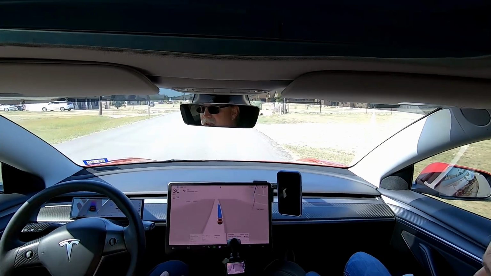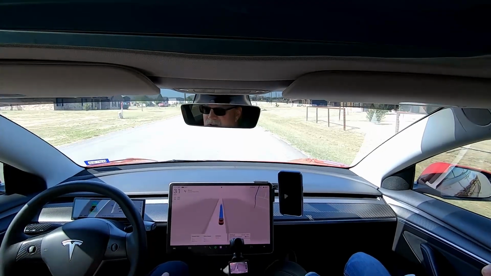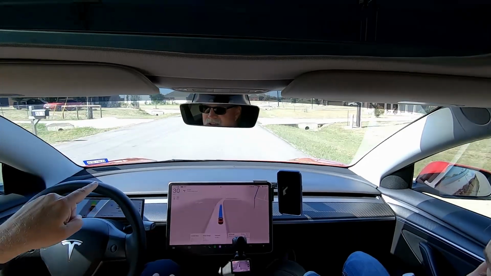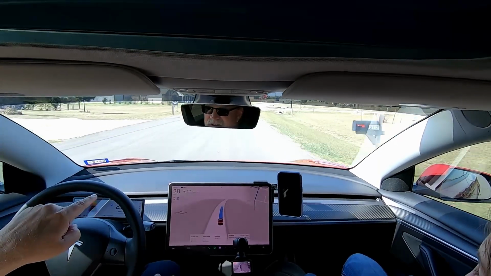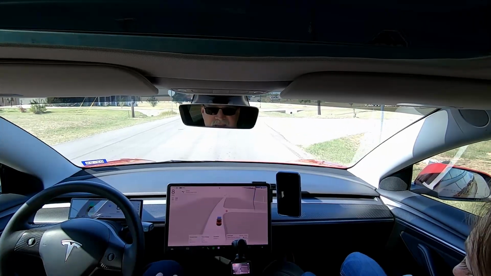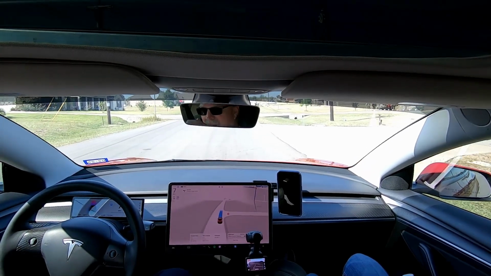FSD is engaged. The first time that I used this new software to drive, it was close to sunset and we were driving into the setting sun, and FSD did not see this stop sign and it ran it, or it tried to, and I had to disengage to stop. This time, without the setting sun, it has caught the stop sign and off we go.